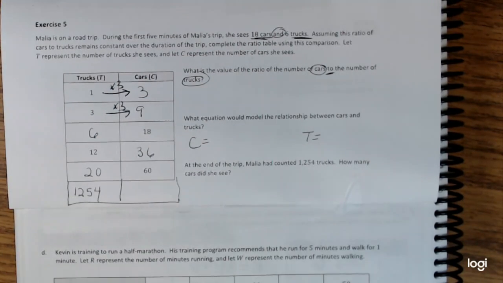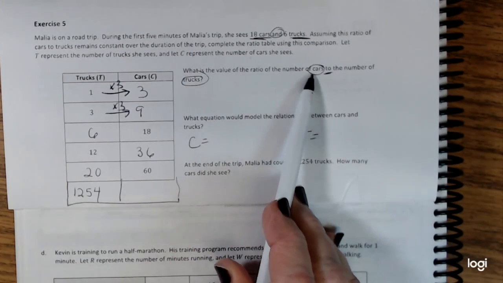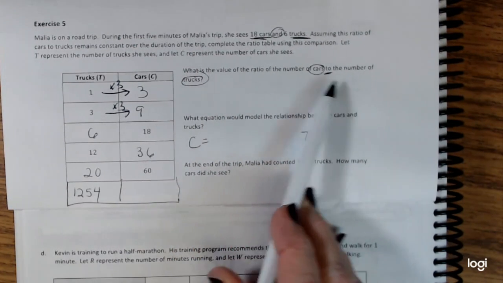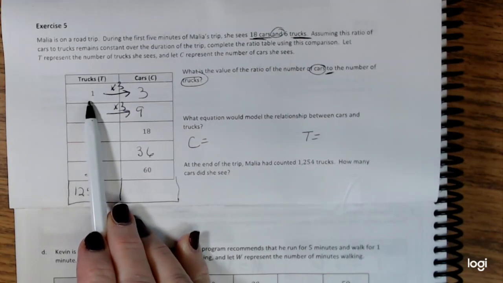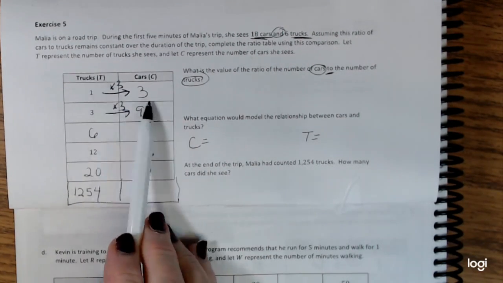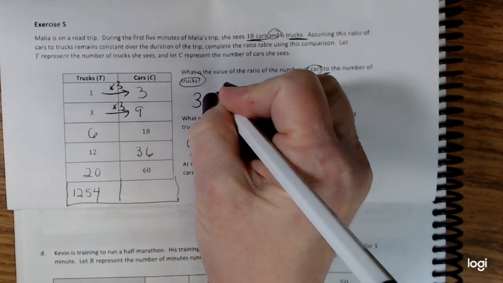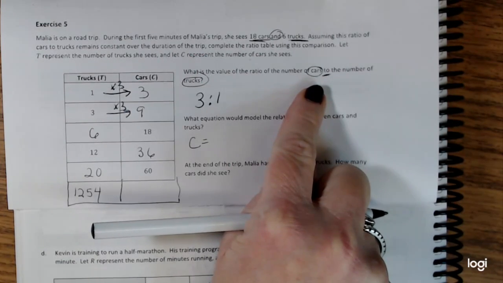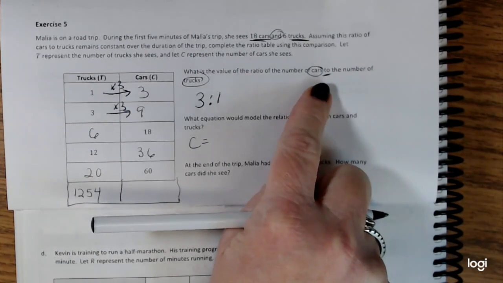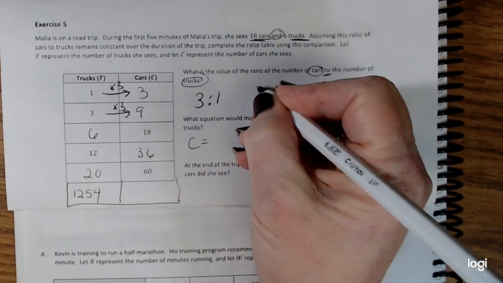Okay, so let's look at what the first question says. What is the value of the ratio of the number of cars to the number of trucks? So we have to look at the cars. Cars is a 3. Truck is a 1. Now we have to make sure we put it in that order. The 3 has to come first because it was listed first. Your Google form is going to try and trick you today, so make sure you notice the order. Now because it says value, we like to write that as a fraction.